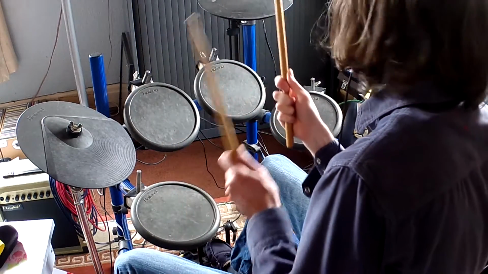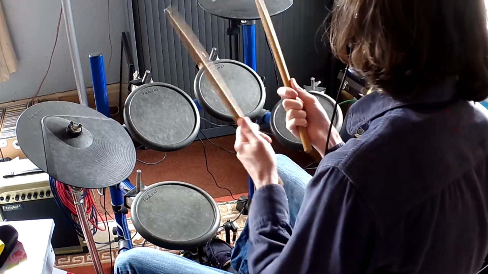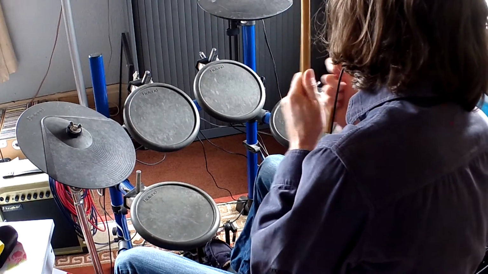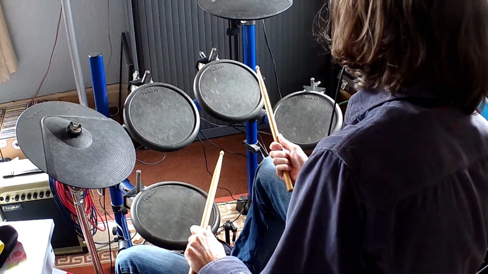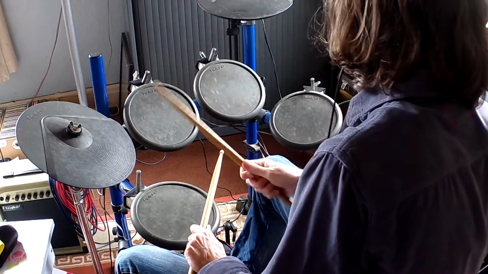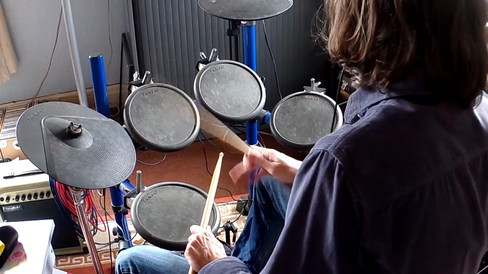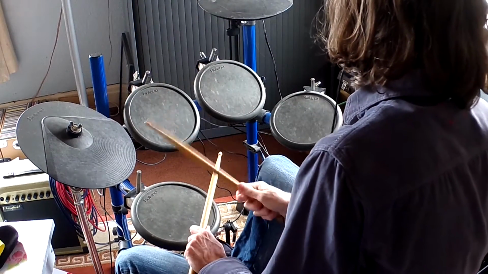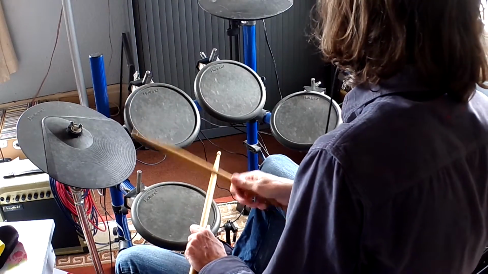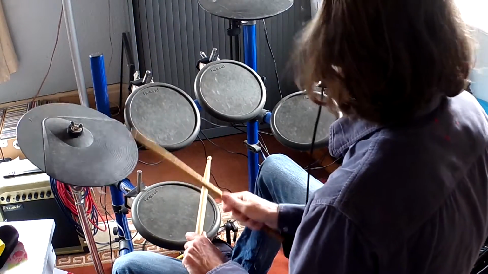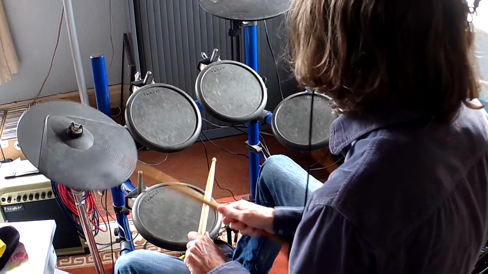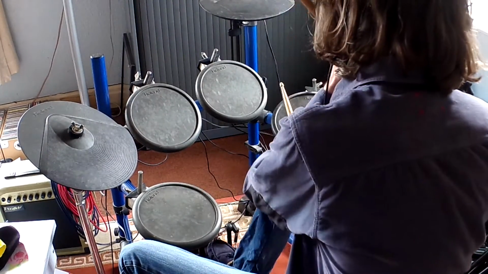This is why I've been trying to instill the importance of holding the sticks in a recognised proper way, because it's for things like this that you'll be able to get the technique to do these syncopated rhythms. Okay, so have a go at that.